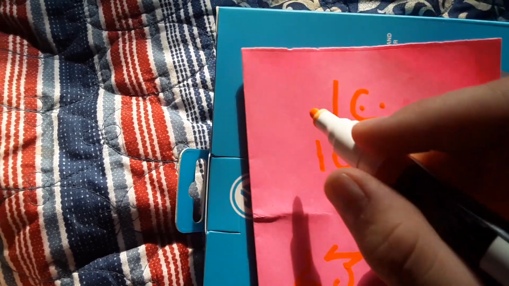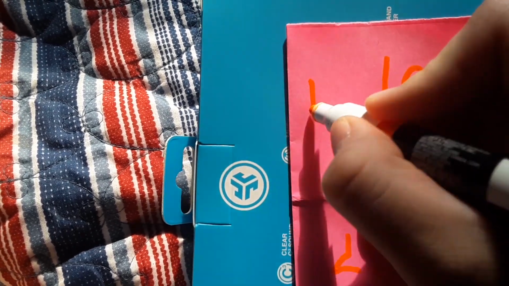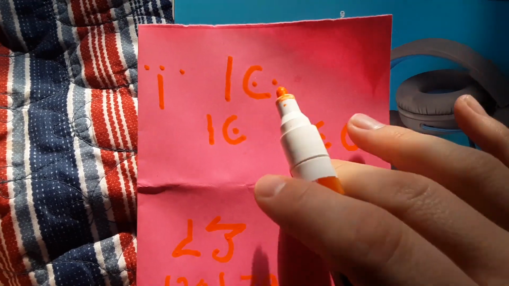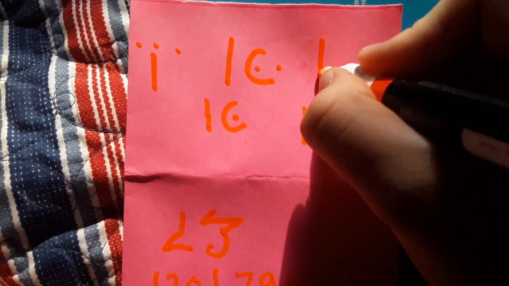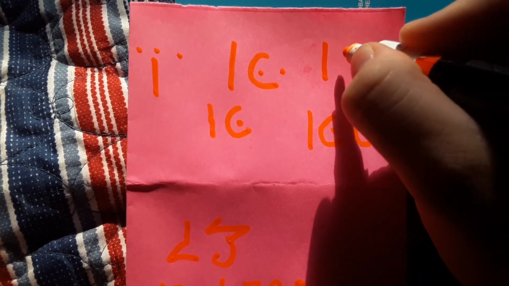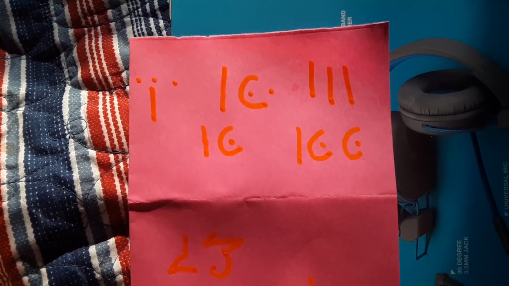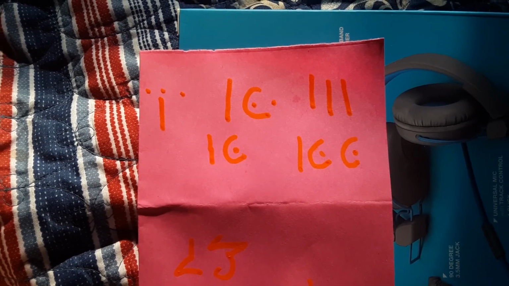Another example would be, what is that? That is 14,400 plus 120 plus 1. It's 111, right? And I think that's an interesting thought.